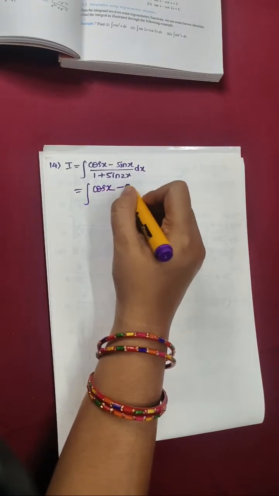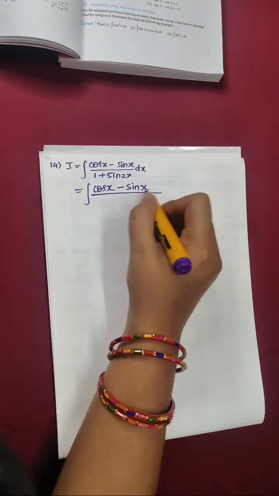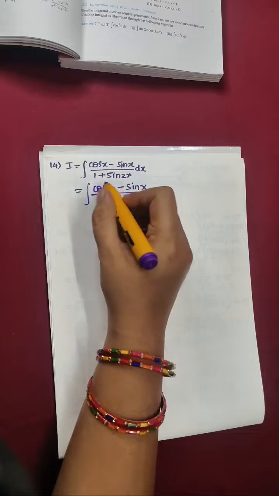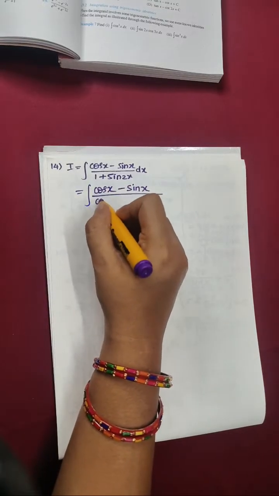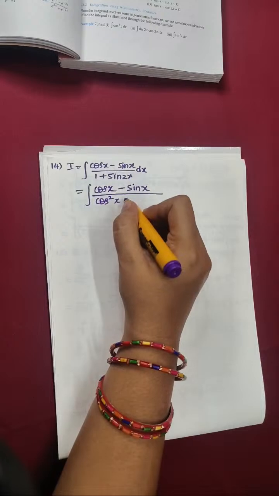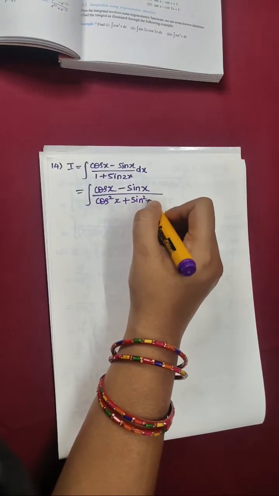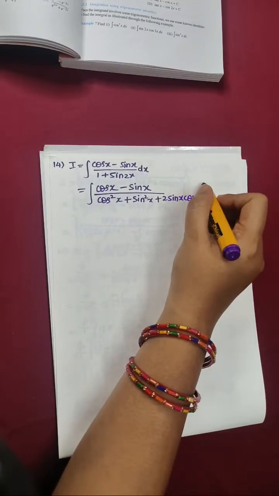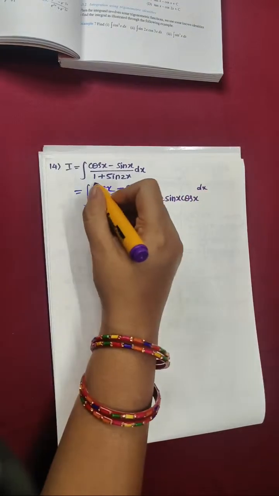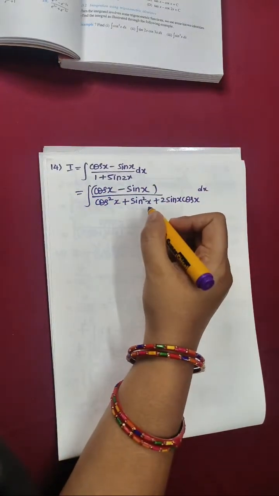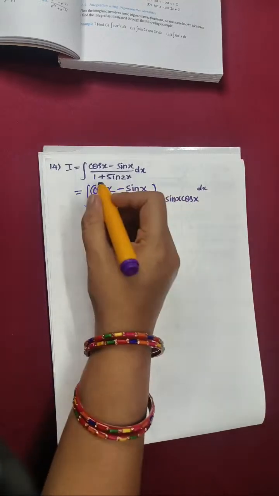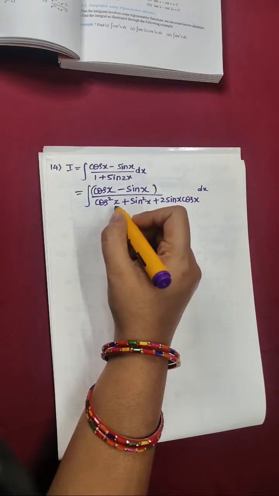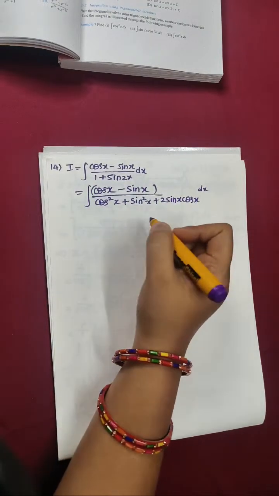Let's see what can be done. So cos x minus sin x we can leave as it is, and sin 2x can be written as 2 sin x cos x. So can we replace this one as, using the trigonometric identity, cos square x plus sin square x plus 2 sin x cos x? Here we are replacing sin 2x using the trigonometric formula, 2 sin x cos x, and for further simplification we are replacing this one using the trigonometric identity cos square x plus sin square x.